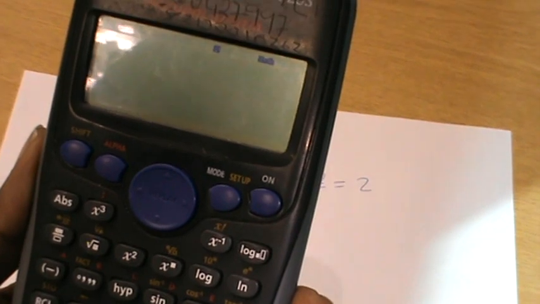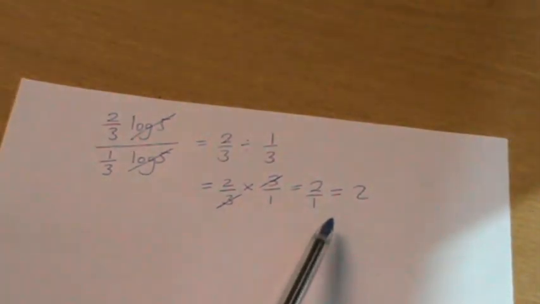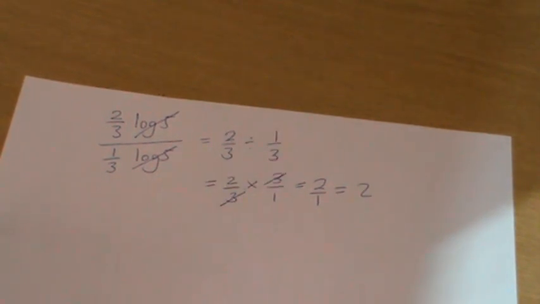Okay, right, and then you can see that the answer is 2, which is what we got over there. So you just have to be careful how you type it in on the calculator. So the calculator for this question is just to check what your answer is. We had to do it without a calculator. We did, and we got the same answer as the calculator.